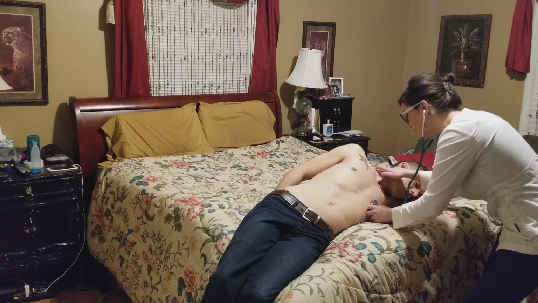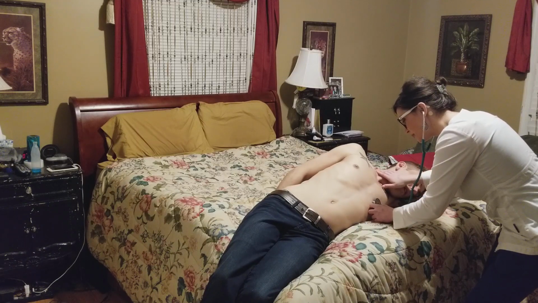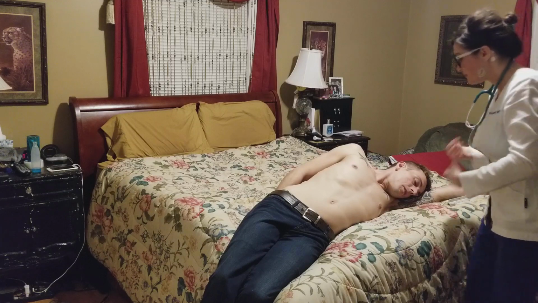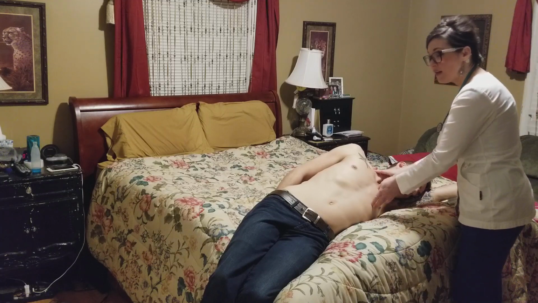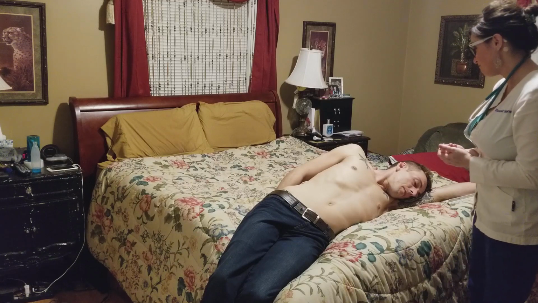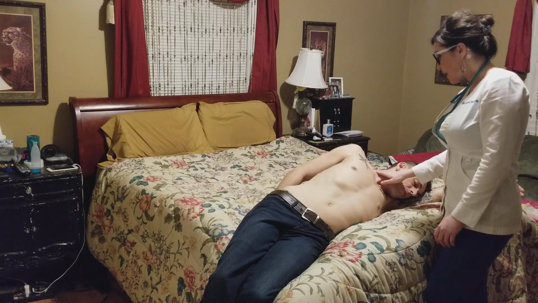I'm going to have you take a deep breath in and hold it. So I did note that in his mitral area and assessing the carotid, they were synchronous, S1 of course, and no other issues. So that would be our systole.